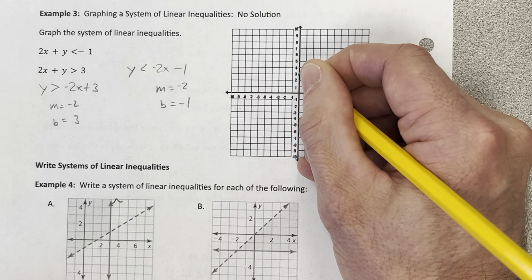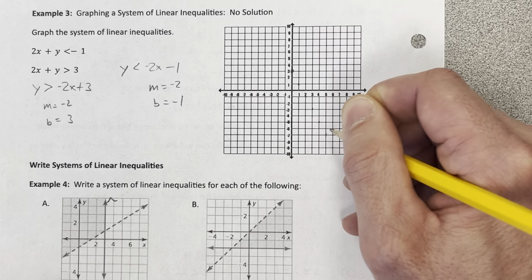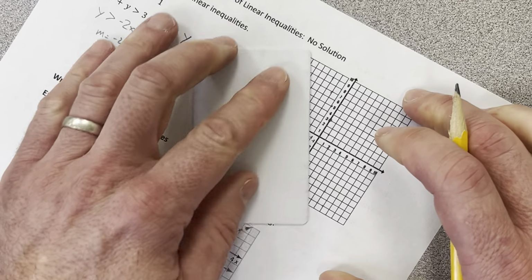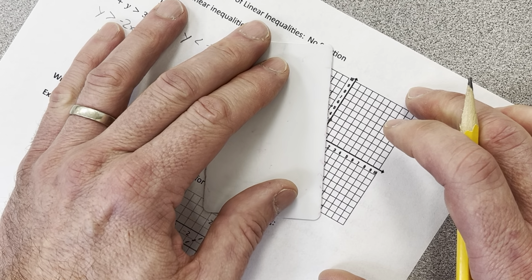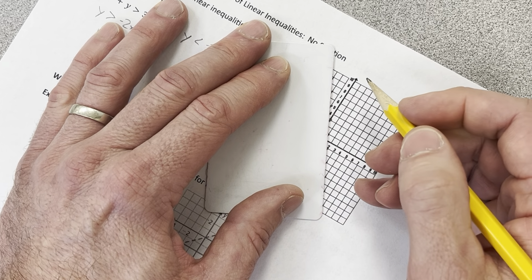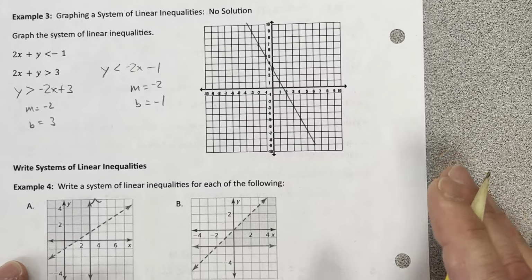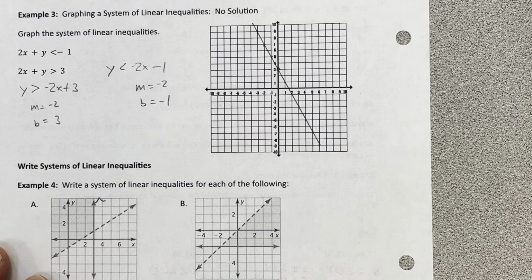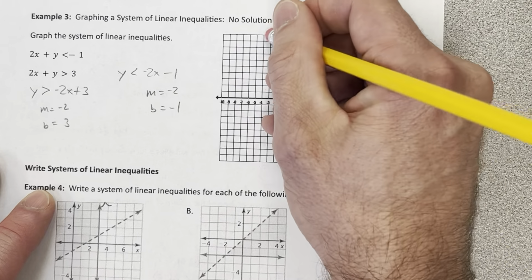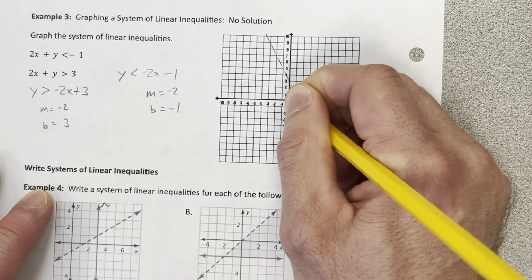Y-intercept of 3, down 2 over 1, down 2 over 1. Up 2, back 1, up 2, back 1. Oh, and I made a common mistake. At least it's a common mistake for me. I drew a line, but it should be dashed. I drew a solid line. Maybe I should say it that way, but it should be dashed. At least I caught my mistake though, so that's cool.